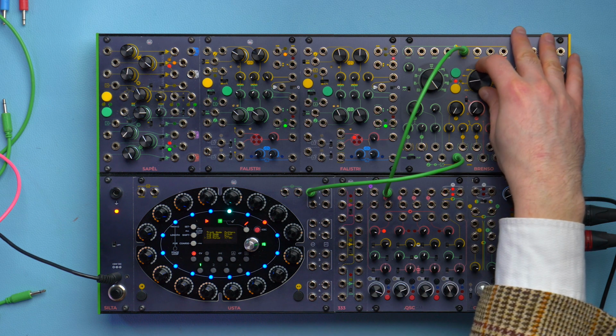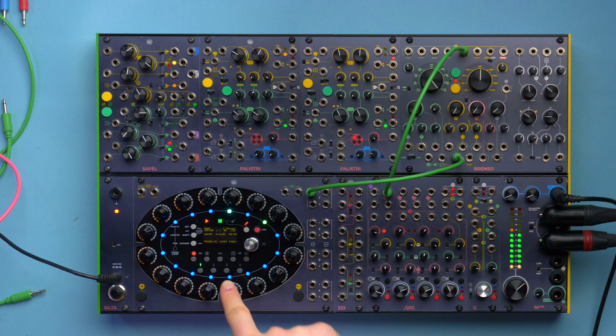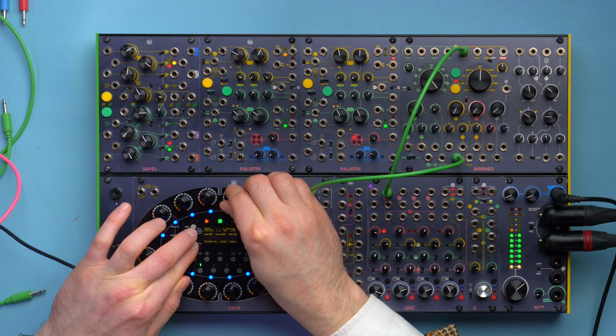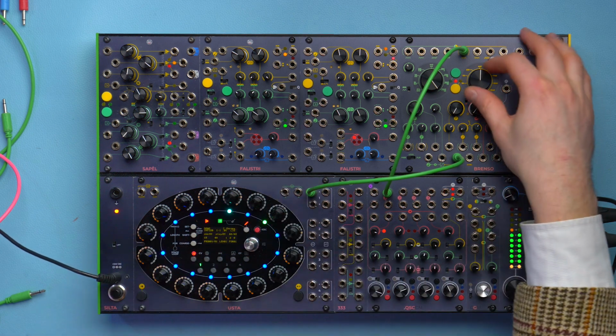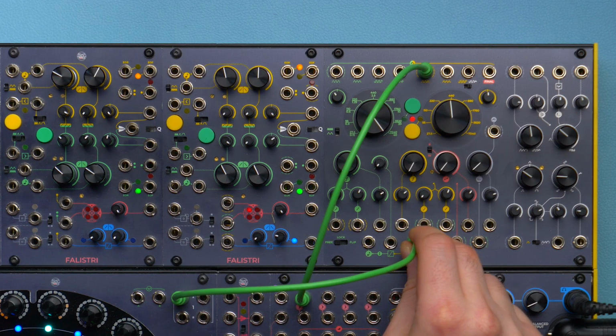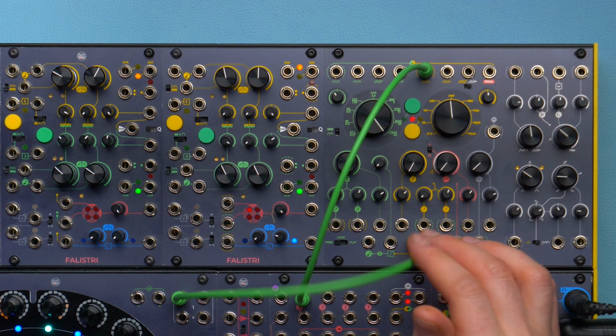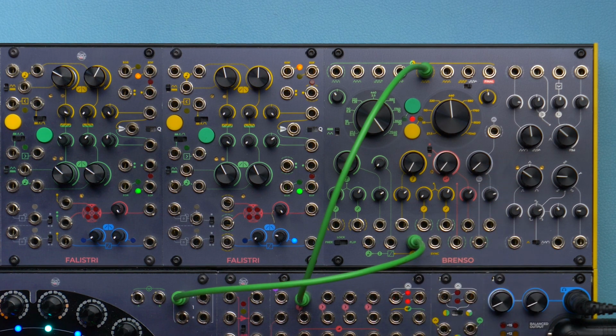In those circumstances, you may want to tune your oscillator to the 0 volt, which is now C5. So this is the 0 volt. And you can hear that whether I leave or remove the patch cable with the volt per octave offset, the pitch is going to stay the same.